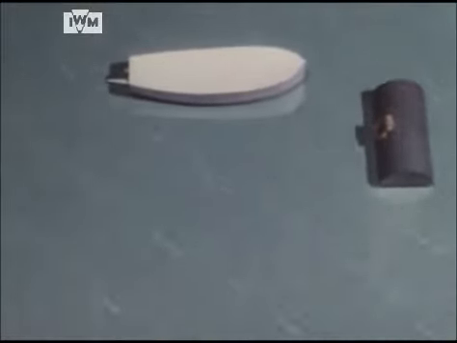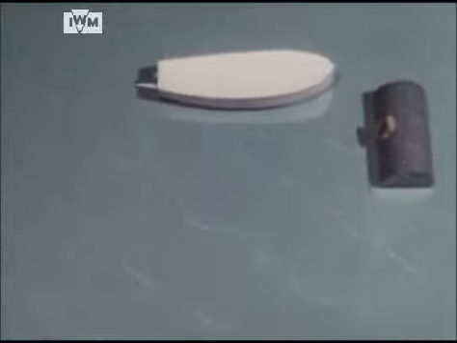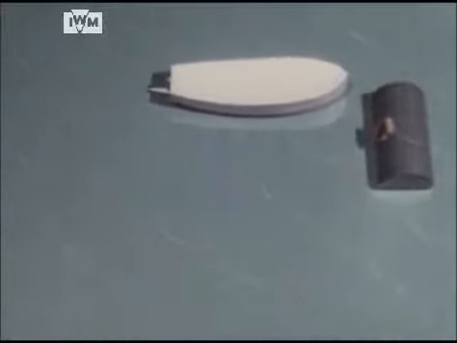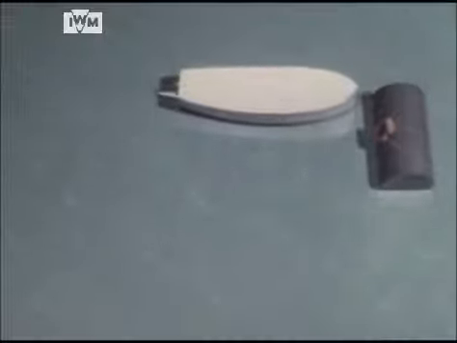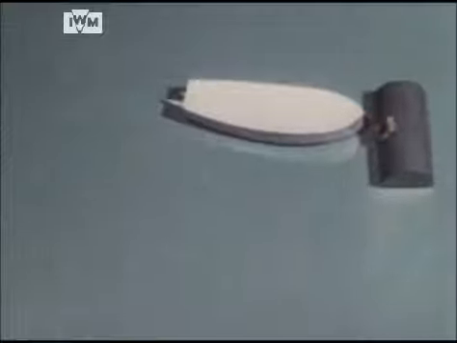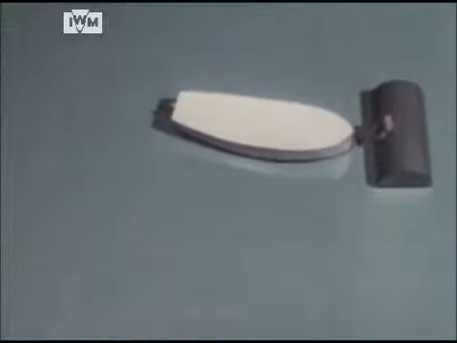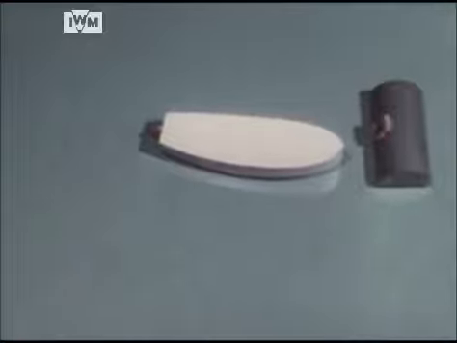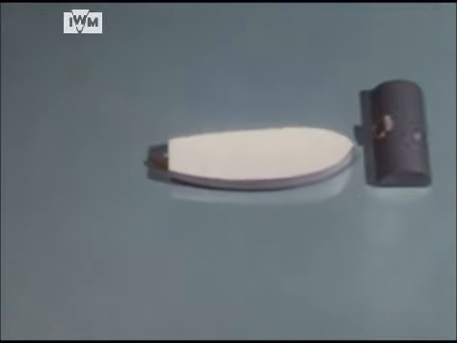Stop engines. Half astern. Stop engines. Half astern. Stop engines. Port 15, slow ahead. Stop engines. Midships.